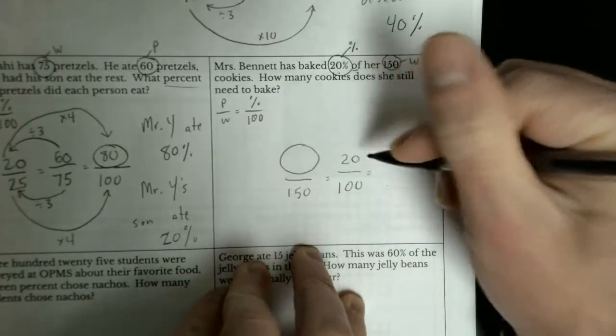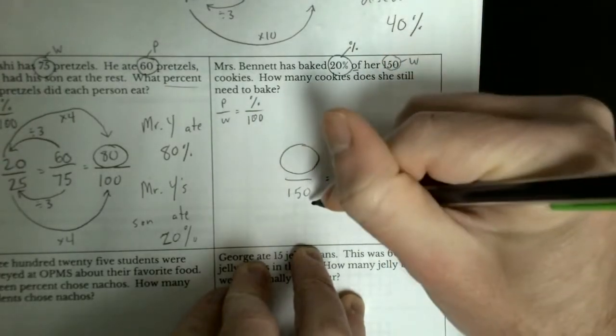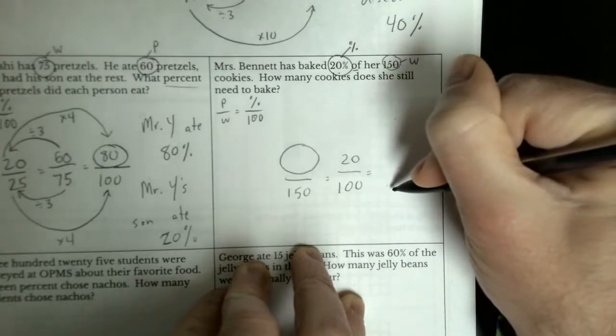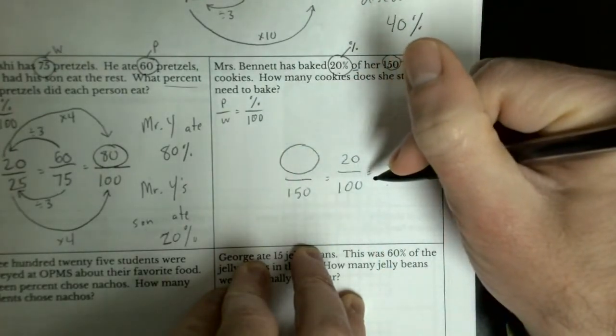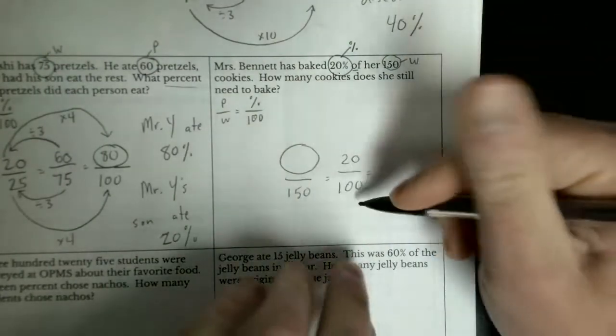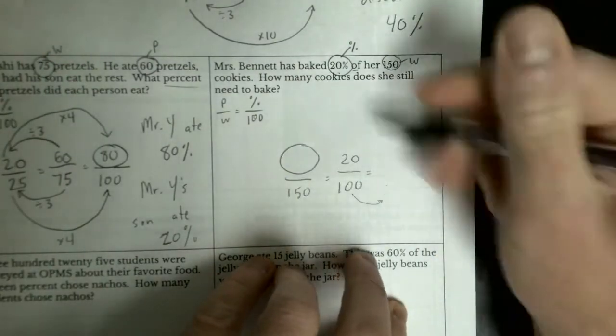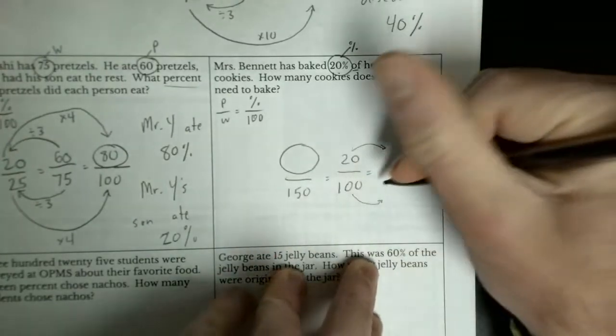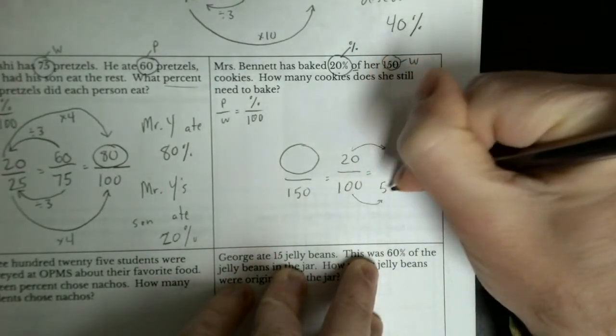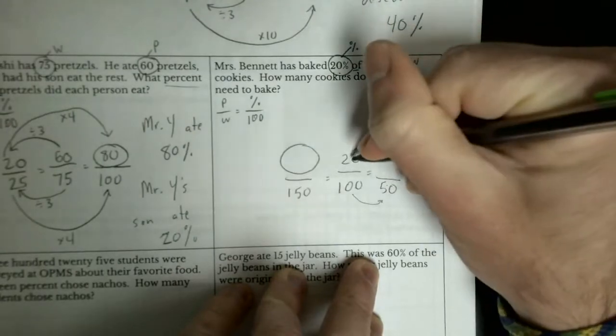We could divide by 20 to get to 5. We could divide by 10 to get to 10, and then we can get to 150. I'm going to divide by 2, actually, because if I divide by 2, you get to 50, and we can easily get from 50 to 150. But any of those other numbers would work as well.